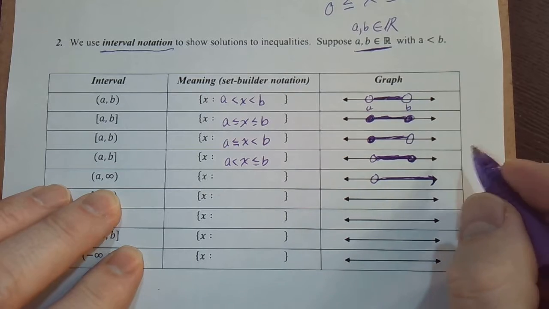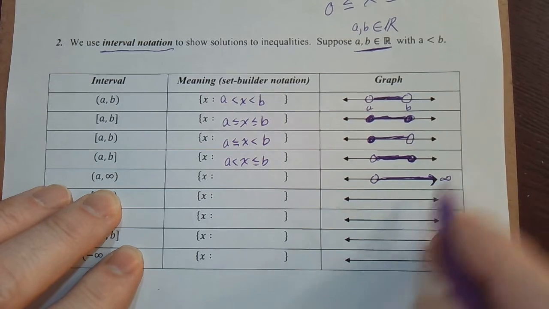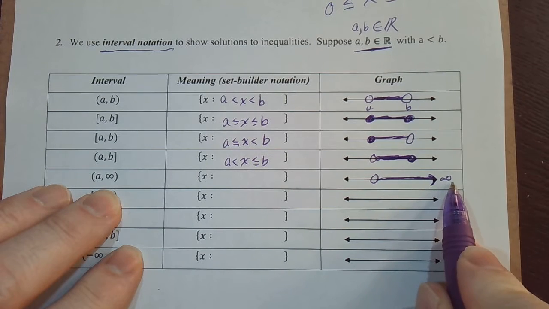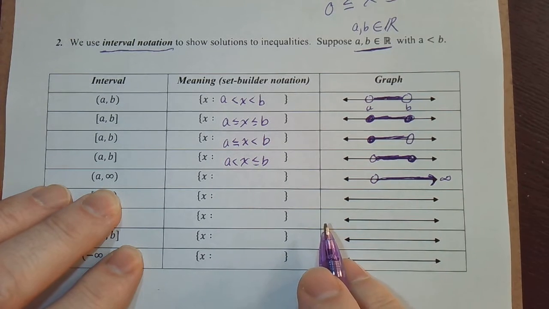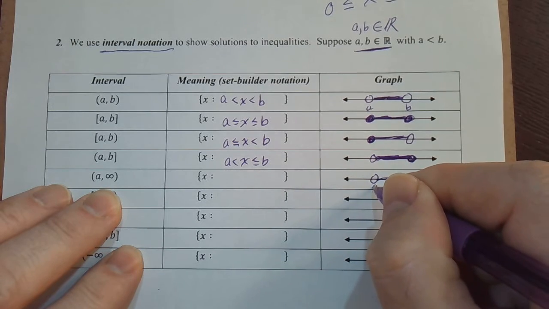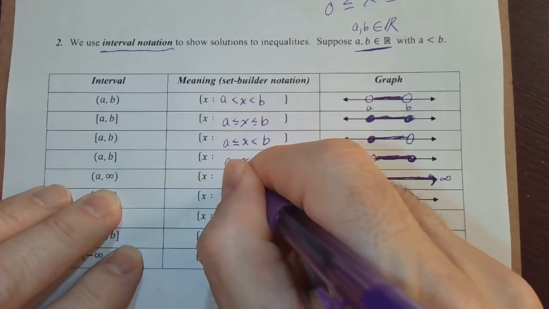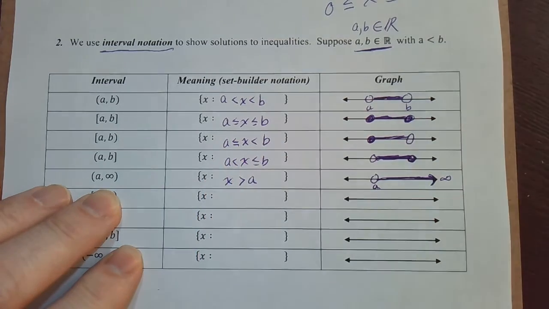And you could think of infinity as not a number, but a symbol that represents something bigger than all the real numbers. You could picture infinity being way out here. All right, so this just means that's everything. I'm going to put the A there for this one. It's everything to the right of A. All of the x's that are strictly greater than A.